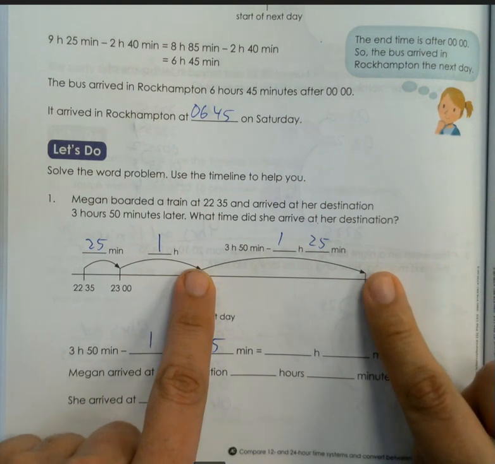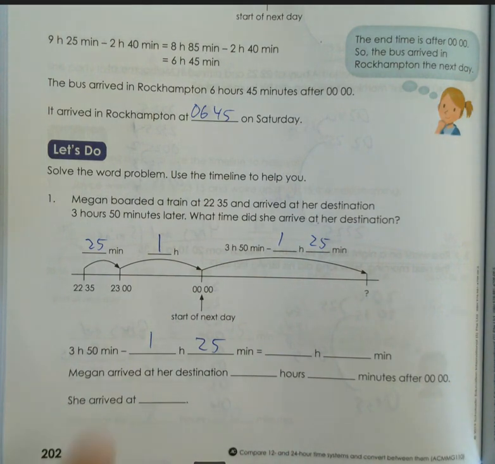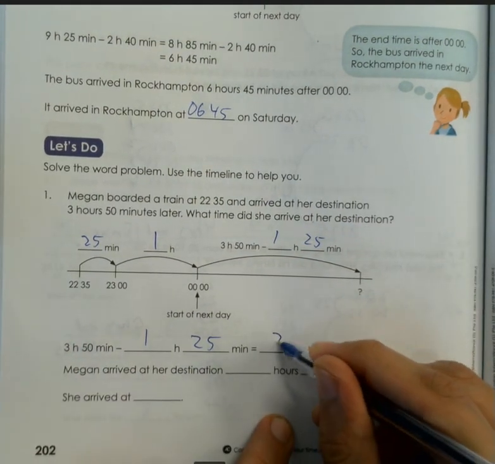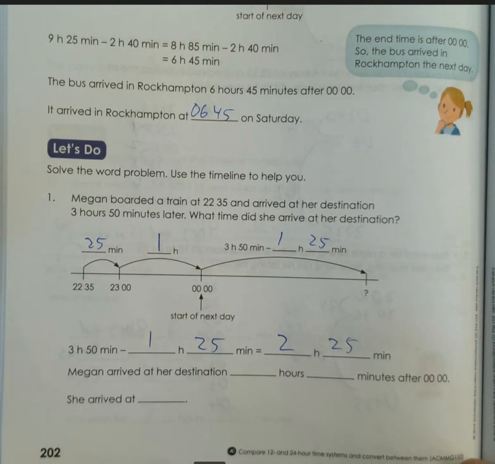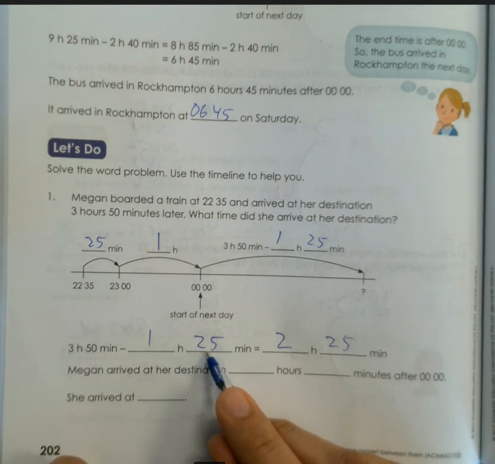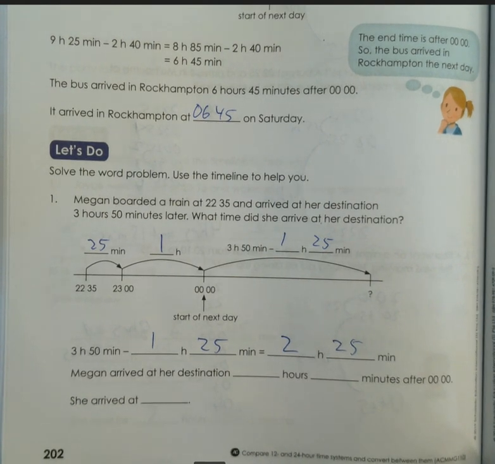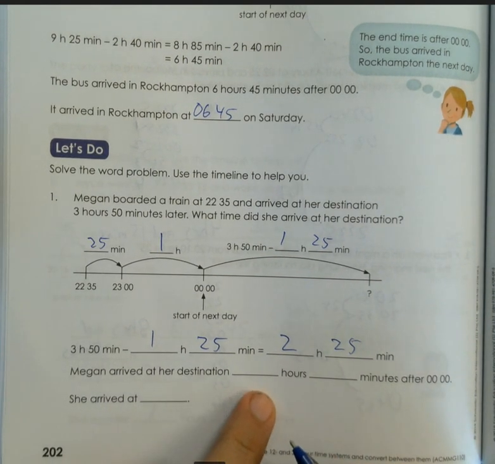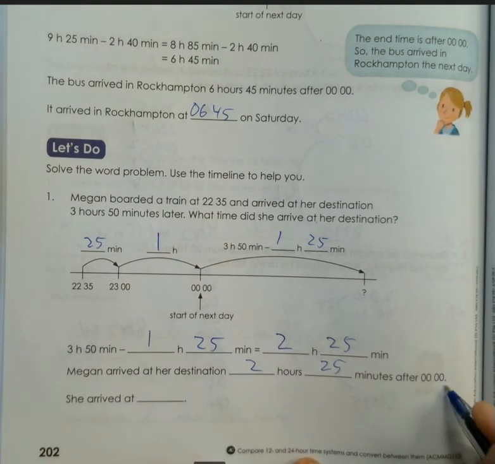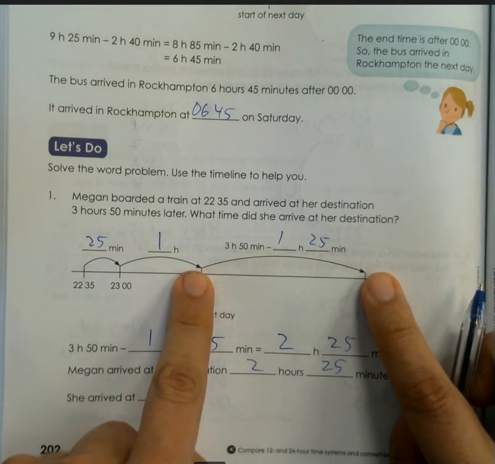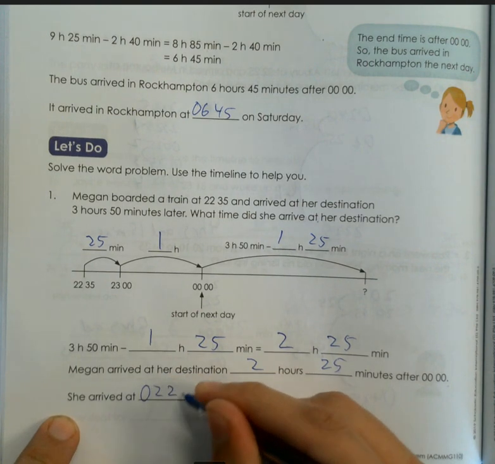In between my fingers will be 3 hours. Take away that 1:25. 3 hours take 1 hour is 2 hours. 50 take 25 is 25. This one's easy to do because the amount that you're taking is less than the amount of minutes you have, so we don't have to regroup in weird ways like we've seen before. Megan arrived at her destination 2 hours and 25 minutes after midnight. That's what this area is, 2 hours and 25 between the fingers. So 2 hours and 25 minutes after midnight will of course be 2:25.